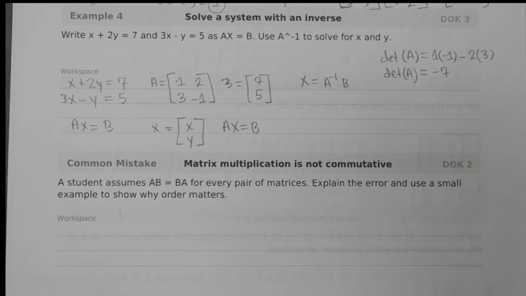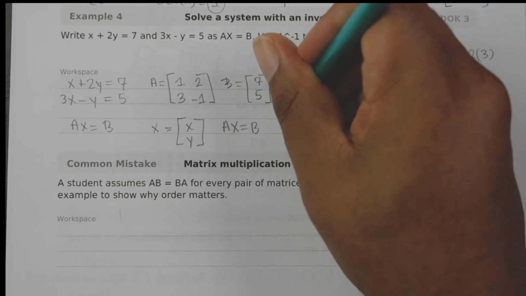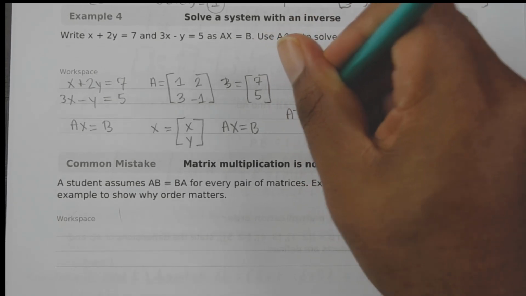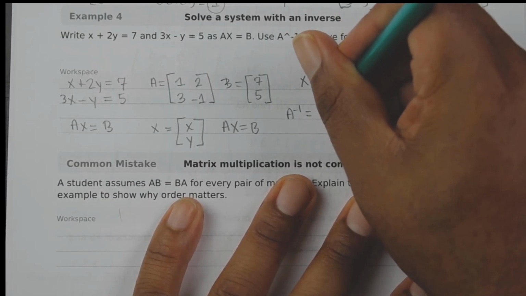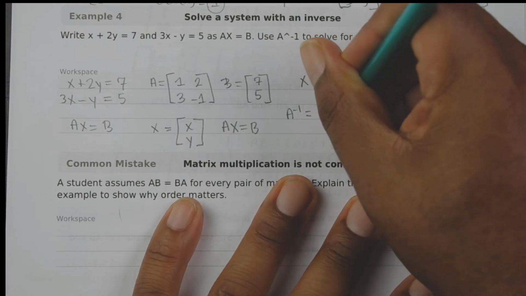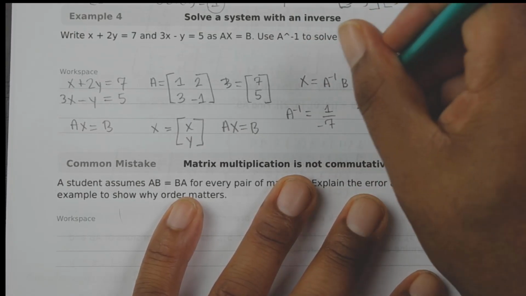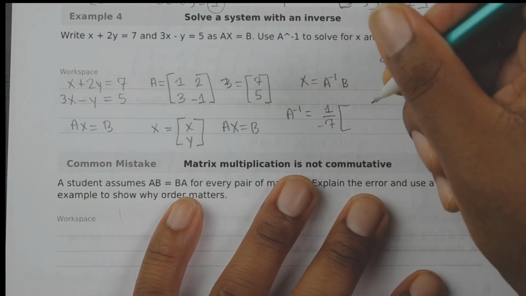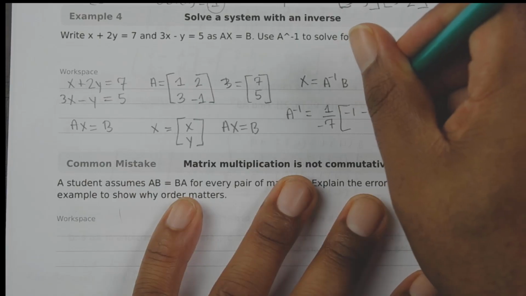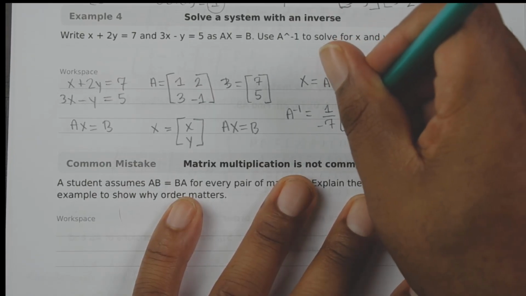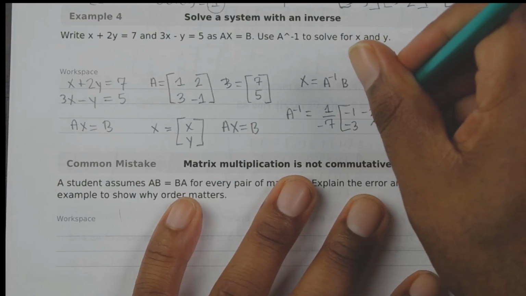And so we would use the 2 by 2 inverse formula. So we know from the previous problem, that would be, in this case, 1 over the determinant, which we found out was -7. And then we would multiply that by -1, -2, -3, and 1.